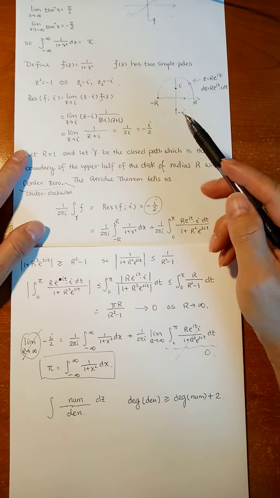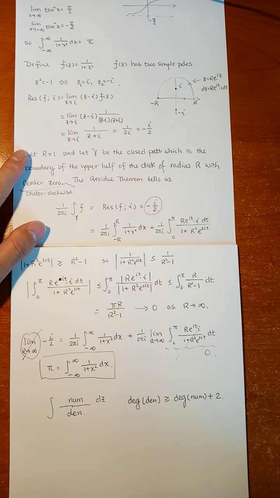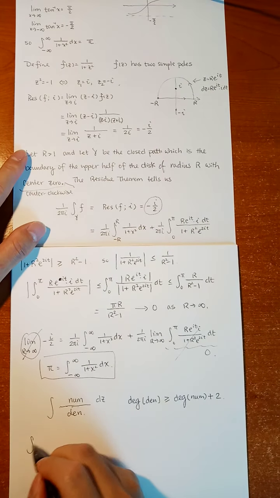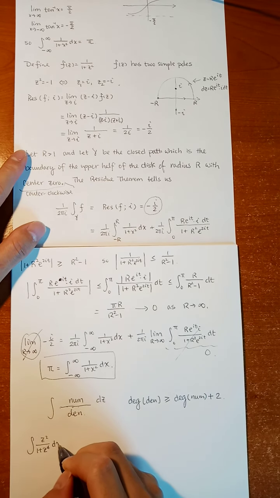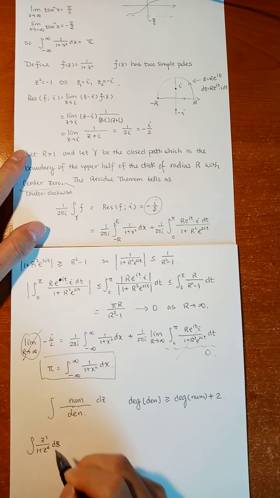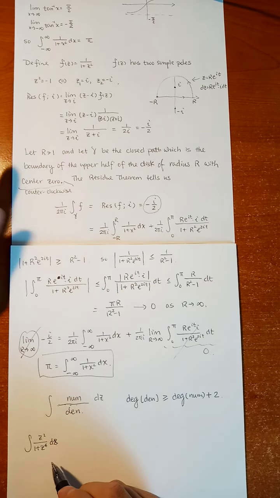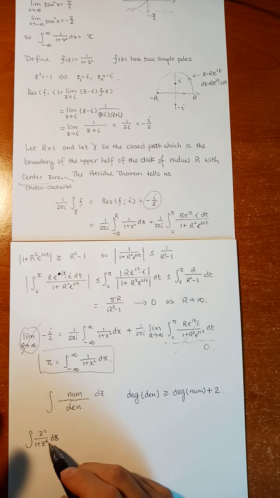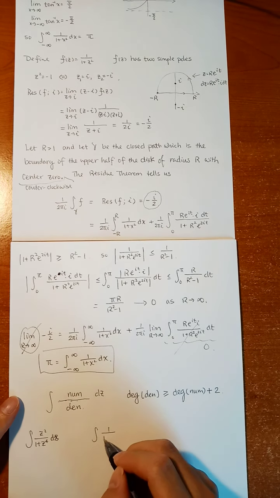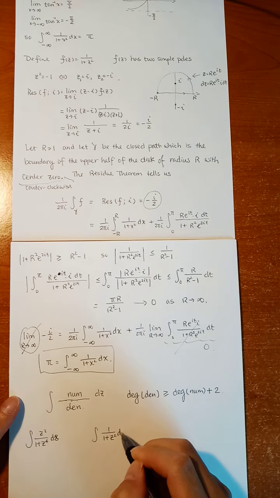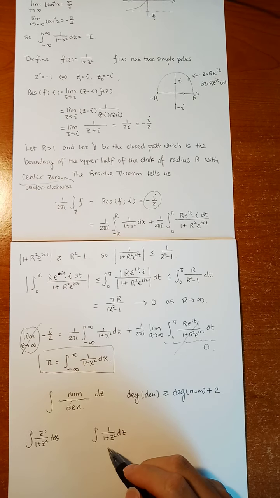In the last example we discussed, we got z squared over 1 plus z to the 4th power. The difference of degrees is 2. In this example it is 1 over 1 plus z squared.